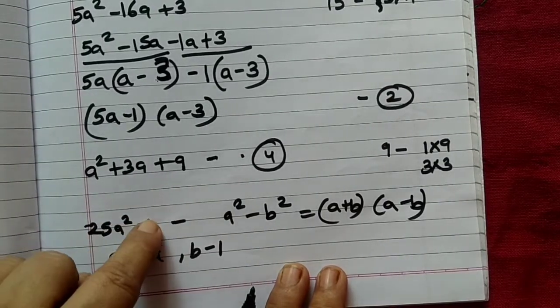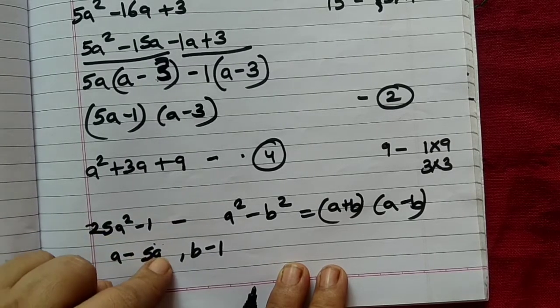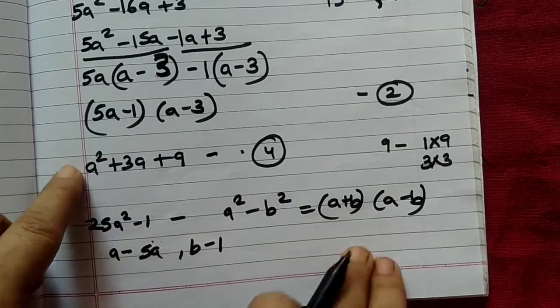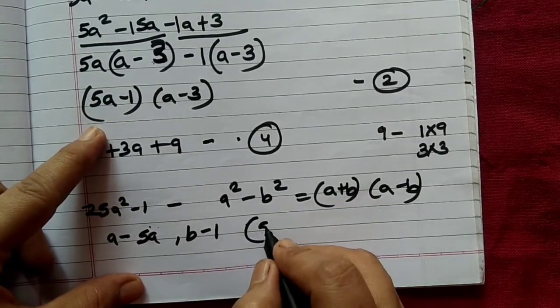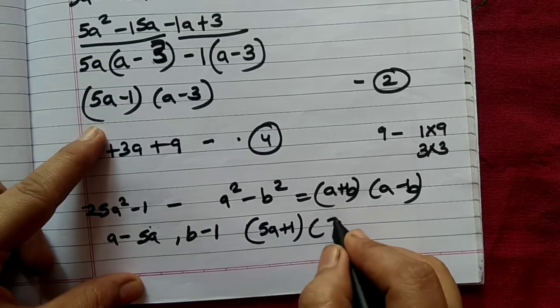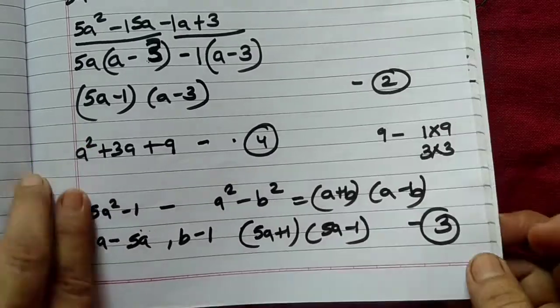So 25a square and 1 square: 25 is the square of 5, a square is the square of a, and 1 is the square of 1. So we write directly: it will be 5a plus 1 and 5a minus 1. This is equation 3.